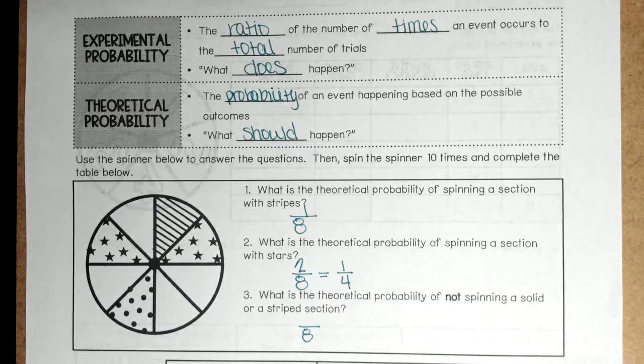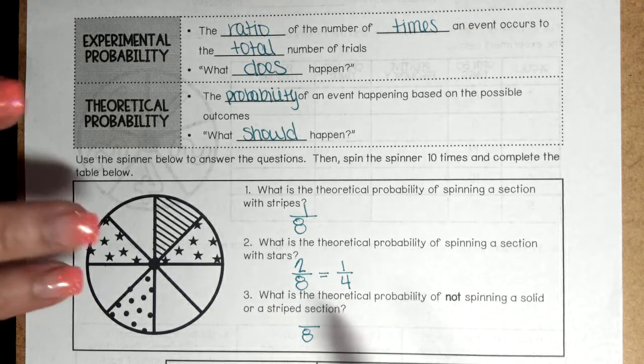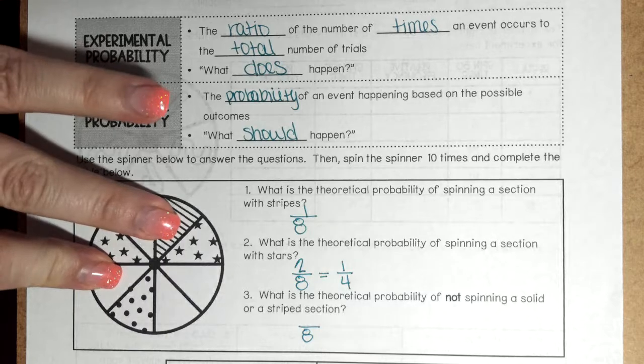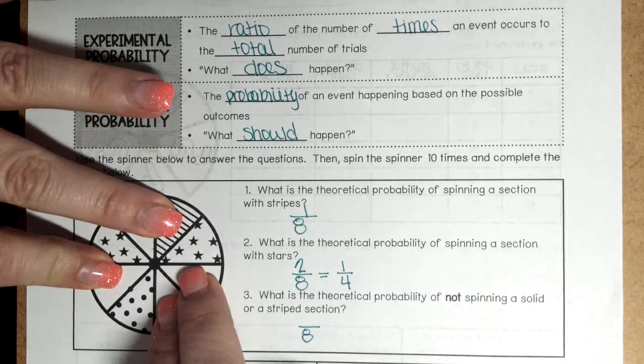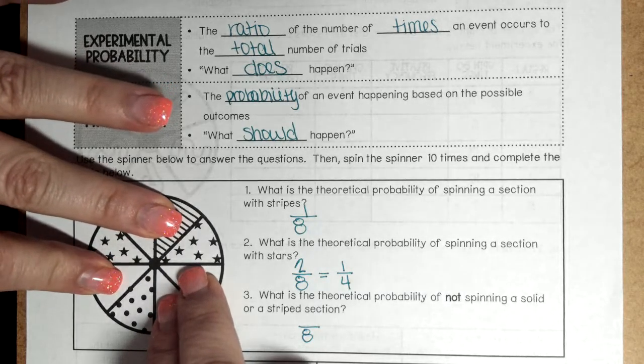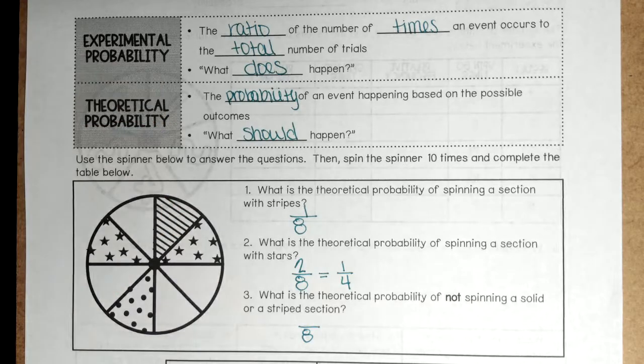What is the theoretical probability of not spinning a solid or a striped section? Okay, solid or stripes, so that means I want stars or dotted, and there's only 3 of those. So I have a 3 in 8 chance of not spinning a solid or a striped section.